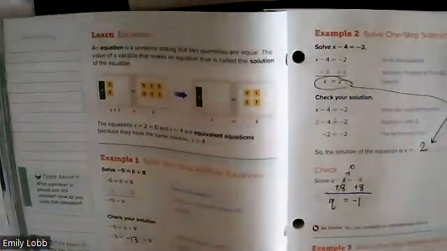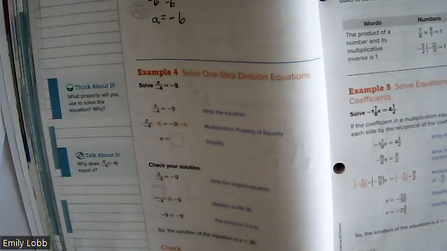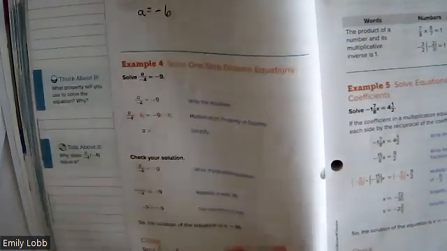So we undid, let me hop back here. We undid addition by subtracting. We undid subtraction by adding. We undid multiplication by dividing. Now we're going to undo division by multiplying.